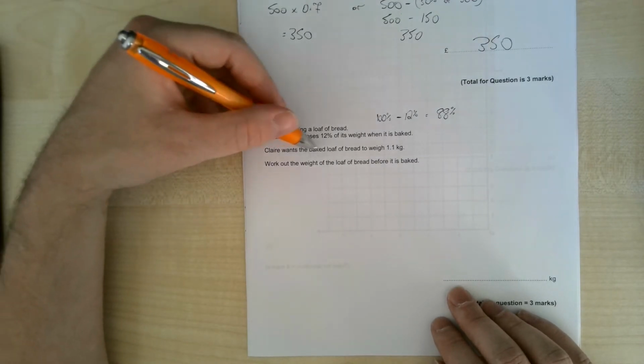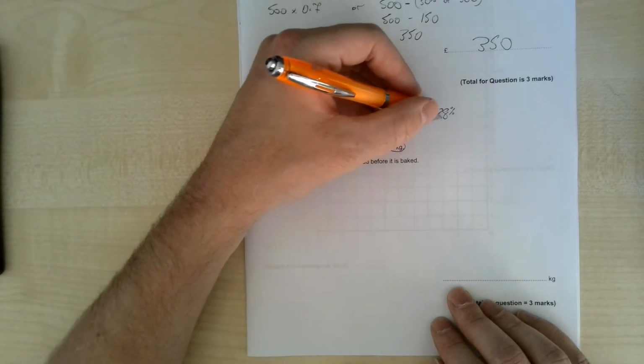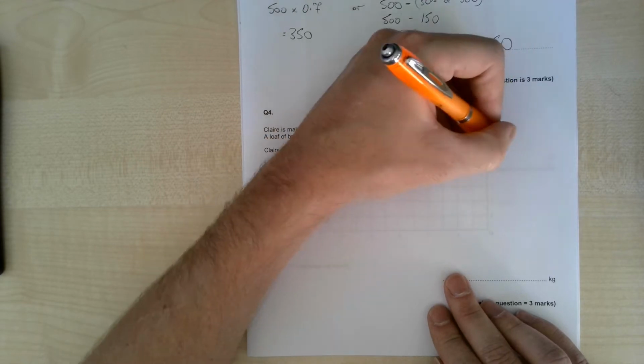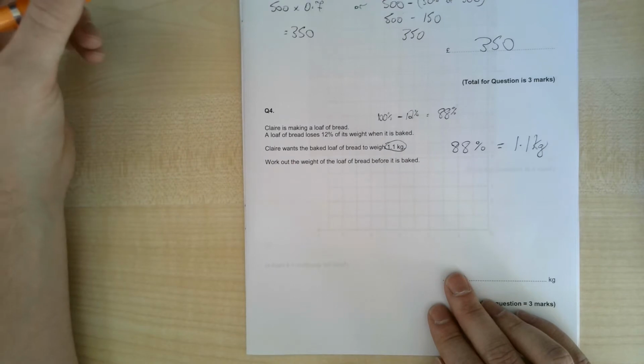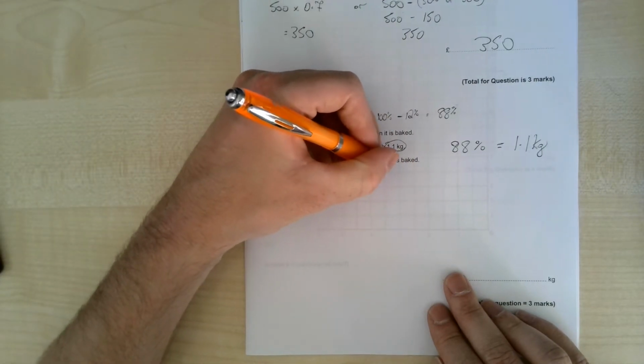Claire wants the baked loaf of bread to weigh 1.1 kg. So that's the baked loaf. So 88% equals 1.1 kg. That's what she wants it to be. Work out the weight of the loaf of bread before it is baked.